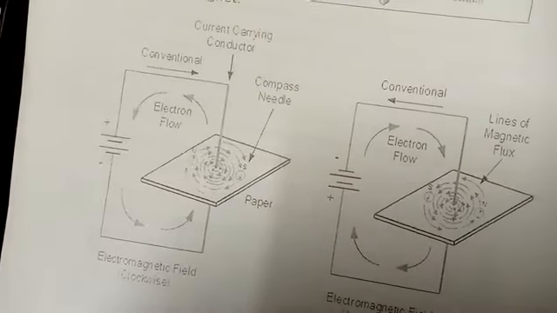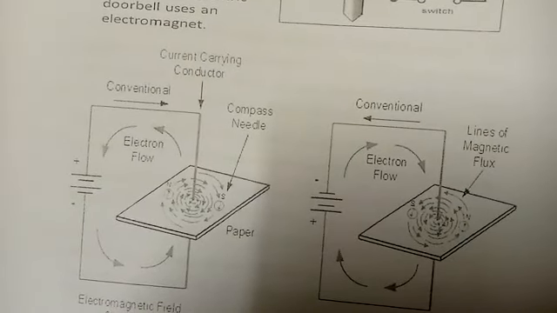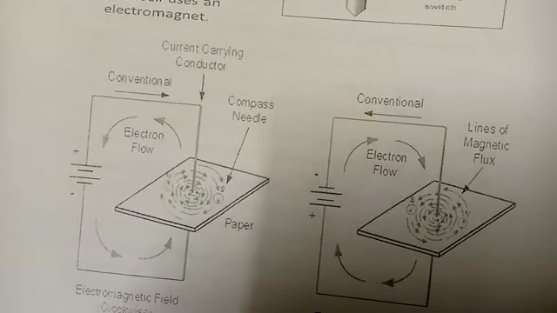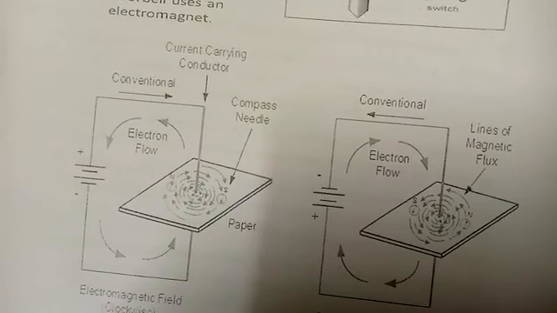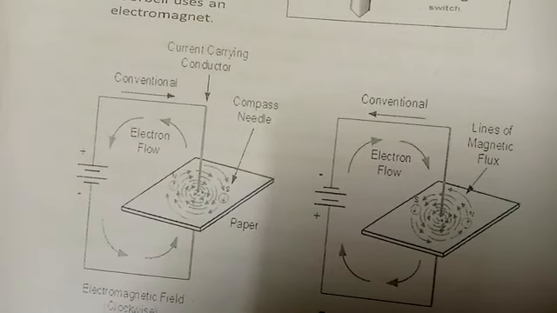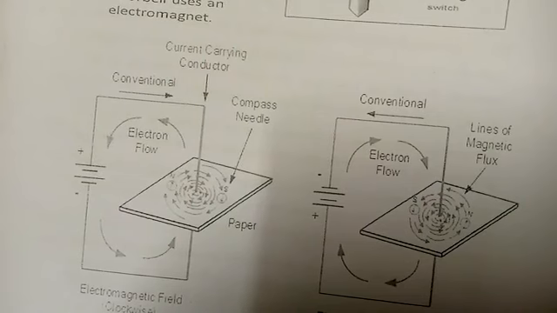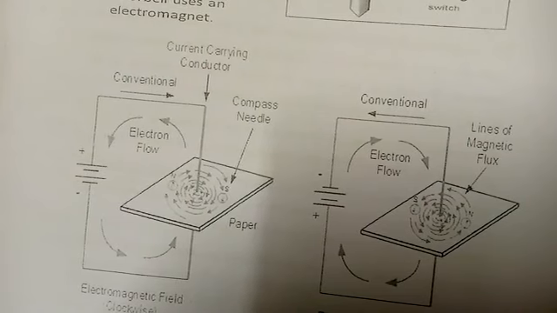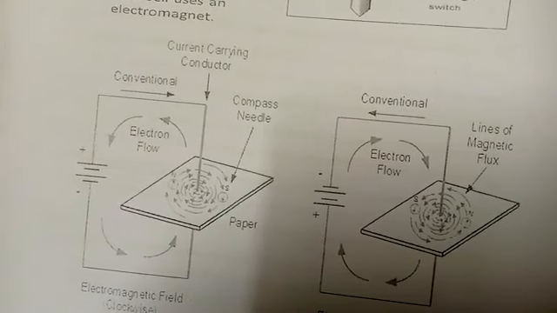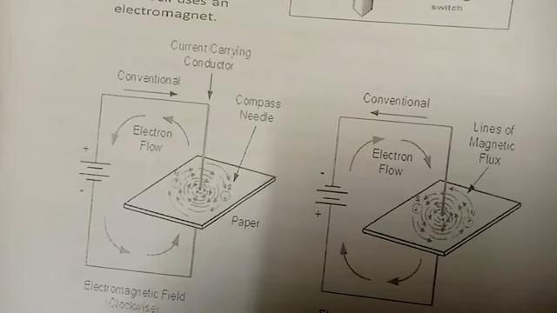Either using the right hand rule or the left hand rule. When do you use the right hand rule and when the left hand rule? We will use the left hand rule if we consider electron flow or real flow.